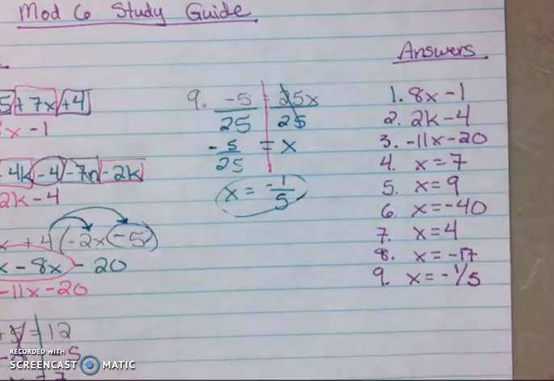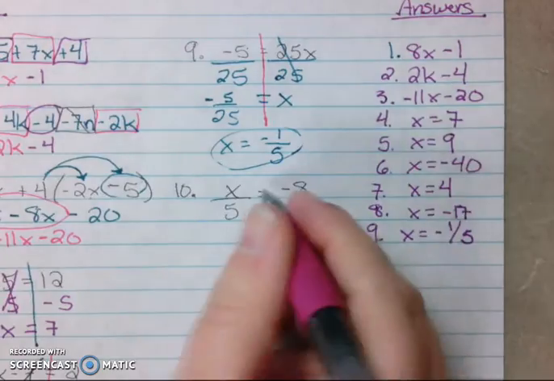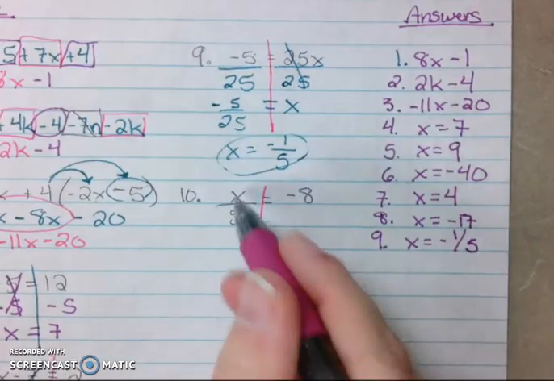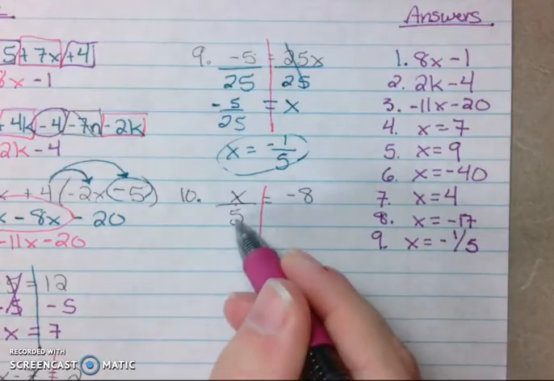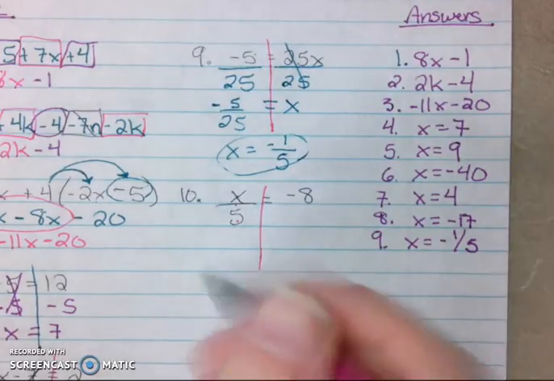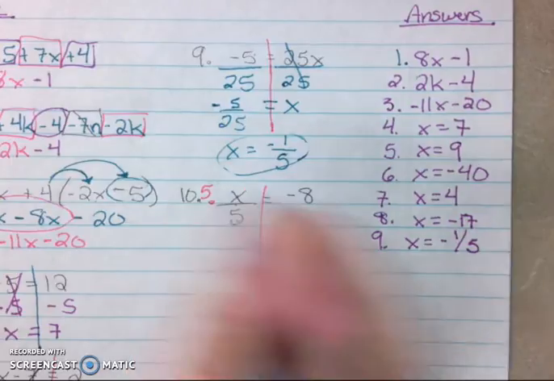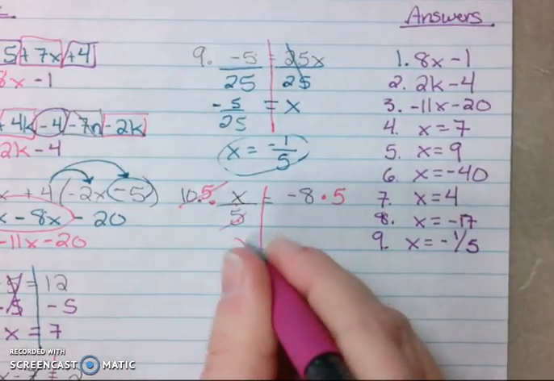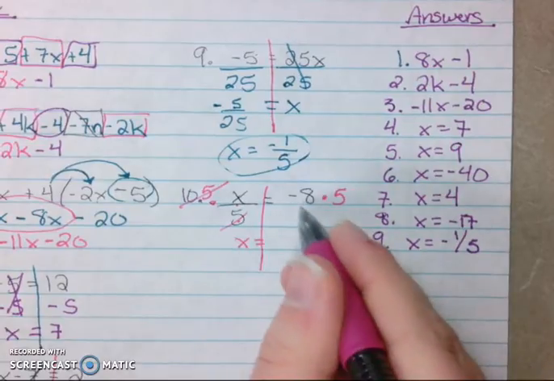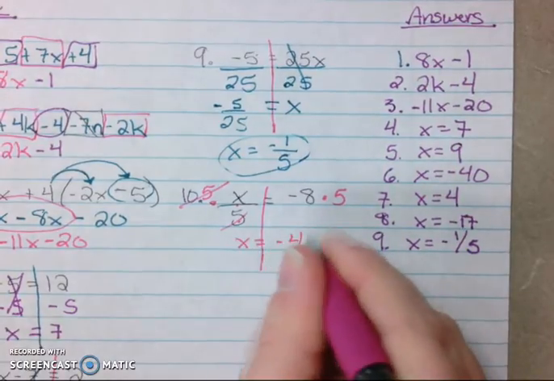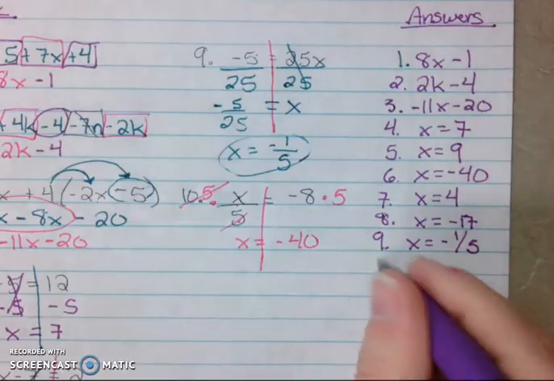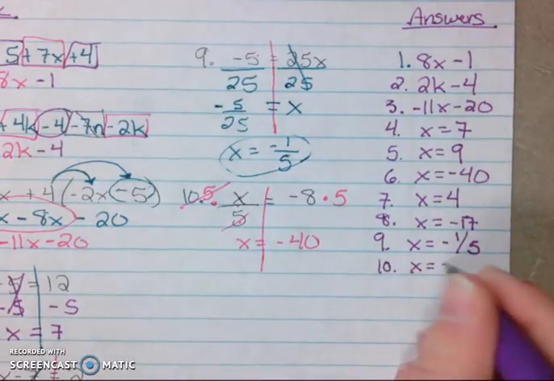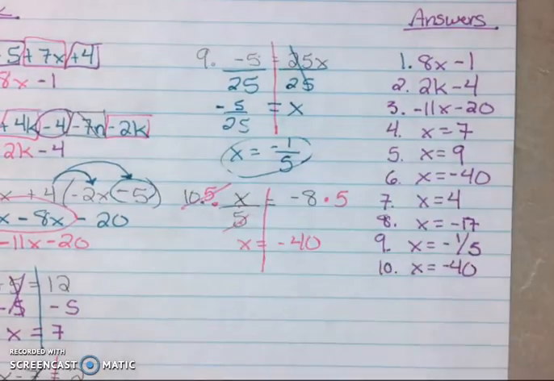You can write your fractions with the sideways slant or just straight up and down. It doesn't matter. Alright, number 10, I do my little shing. Here's x, and this is x divided by 5. Remember, that's division. Opposite of division is multiplication. So you multiply by 5 on both sides. So these cancel, leaving me with x. Negative 8 times 5 is negative 40. So remember, that's division. Opposite of that, multiply on both sides.